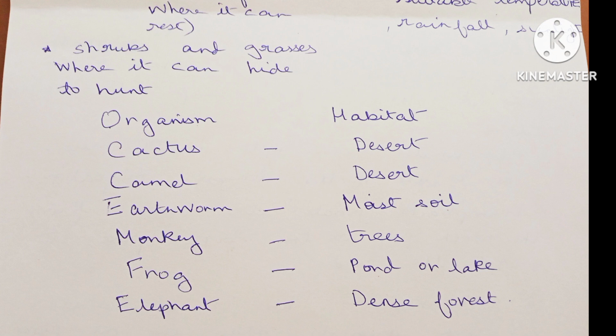Now, let us see which organisms live very nicely in what kind of habitat. Though this video is not based on plants, I would still like to start with the cactus plant. The cactus plant is made in such a way that it can adapt very nicely to the hot temperatures of a desert. It is very hot during the day and very cold at night, but the cactus plant is very well adapted to this kind of environment.